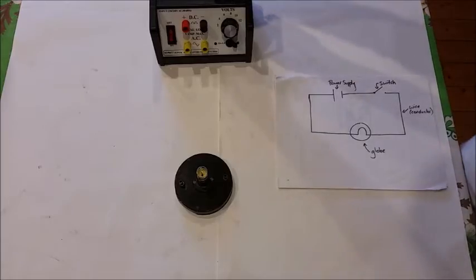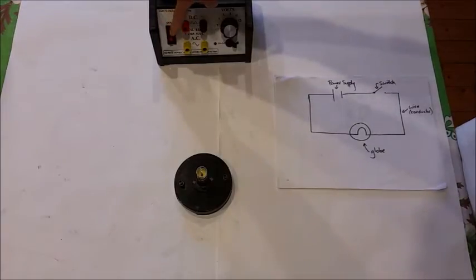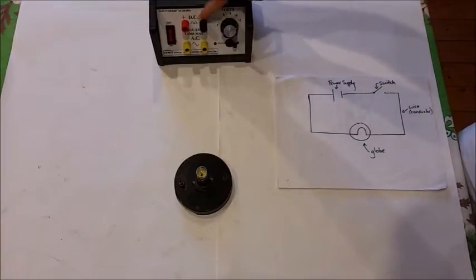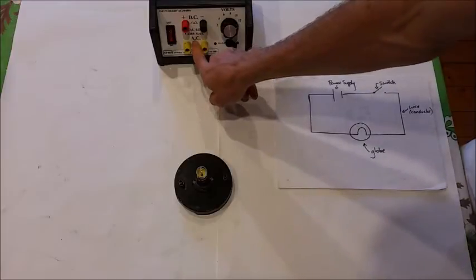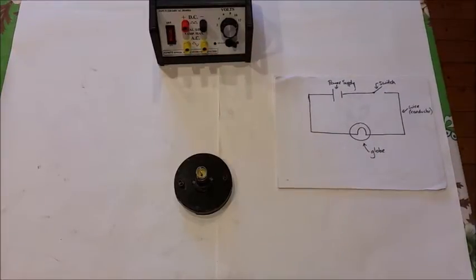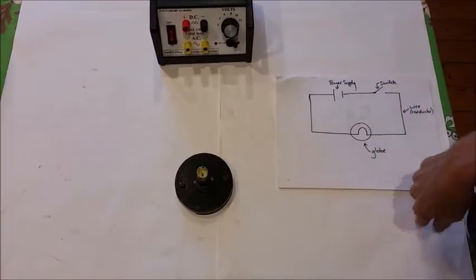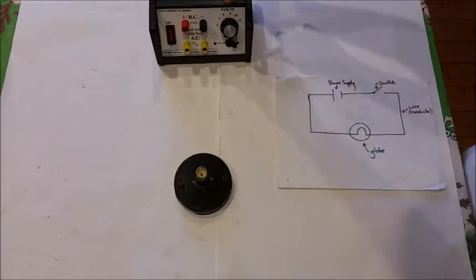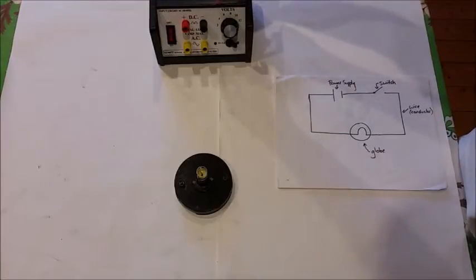A few features of our power supply: it's got its own switch here. It's also got options for direct current, that's DC, or alternating current, which is AC. Today we're going to use DC because that's how our meters are going to measure. We've also got a voltage here which we can change from 2 volts all the way up to 12 volts.